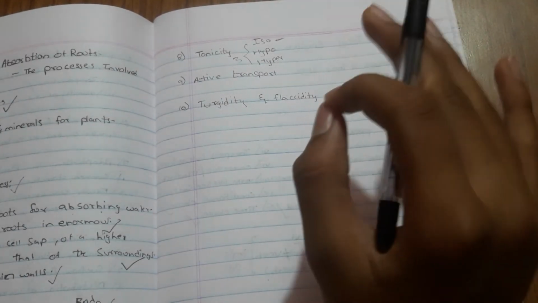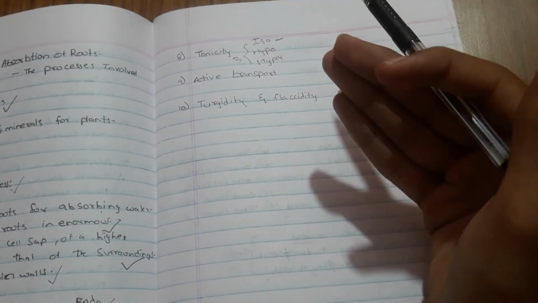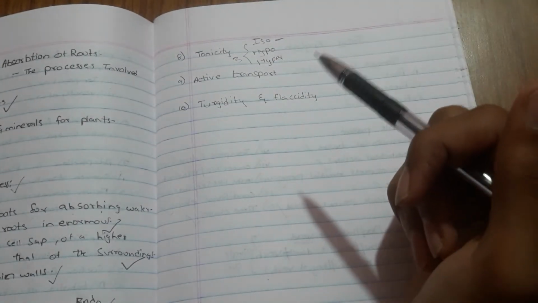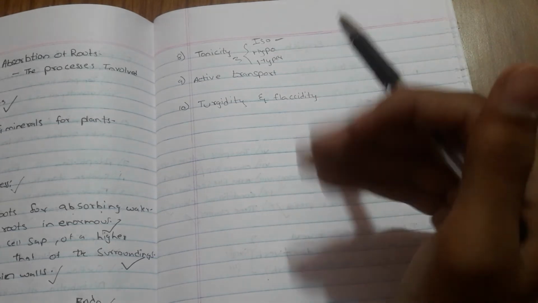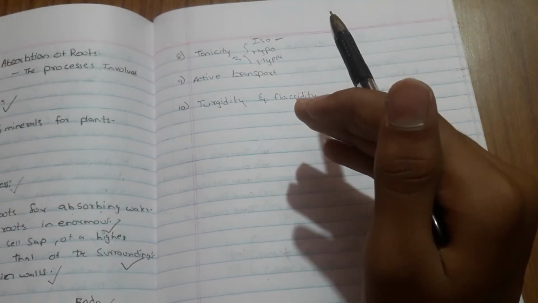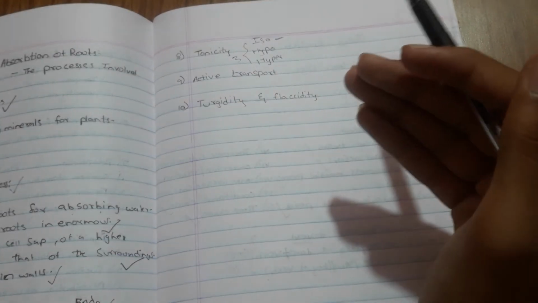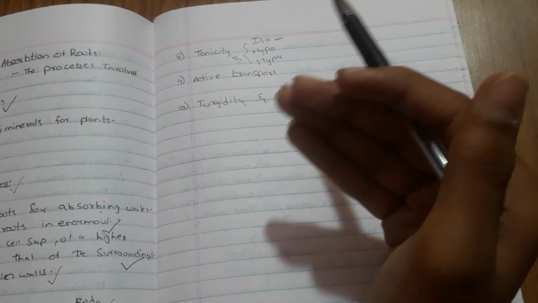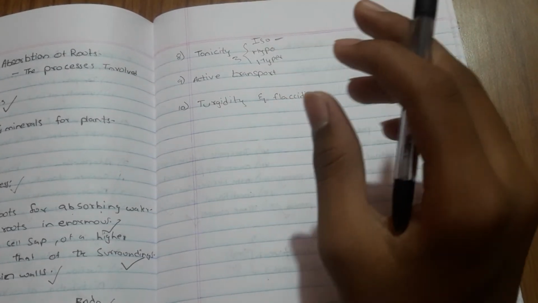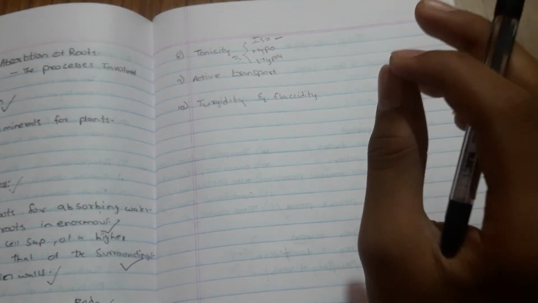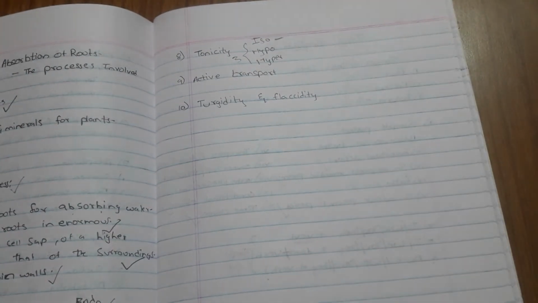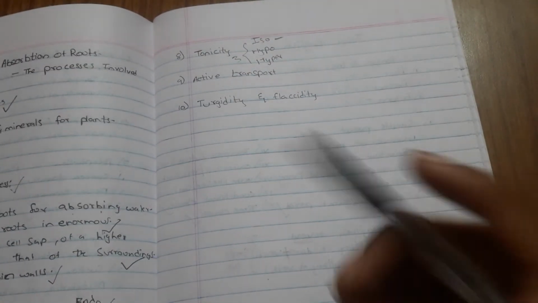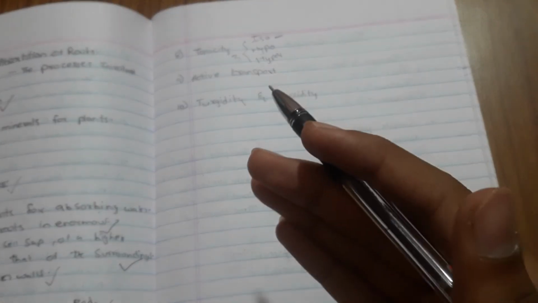Here the solution outside the cell has a higher solute concentration than the fluids inside the cell. Consequently, the water molecules from the interior of the cell will move out. That is called exosmosis.